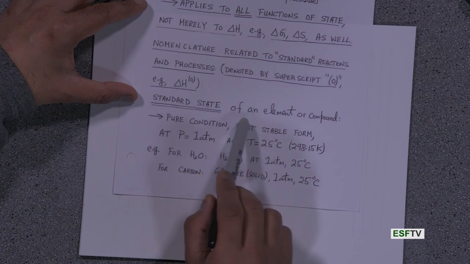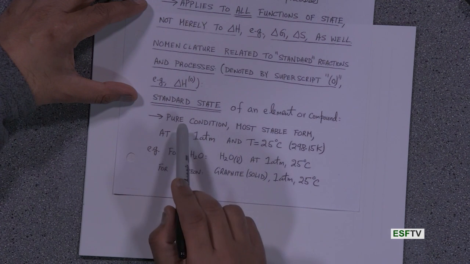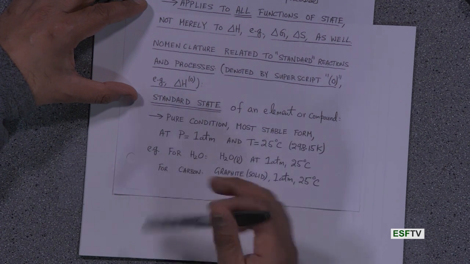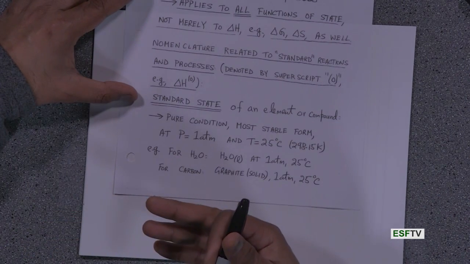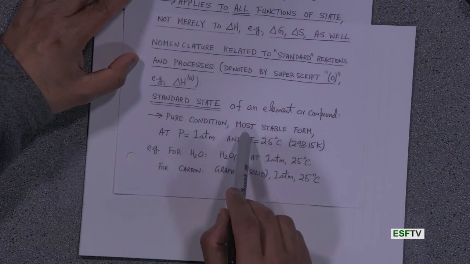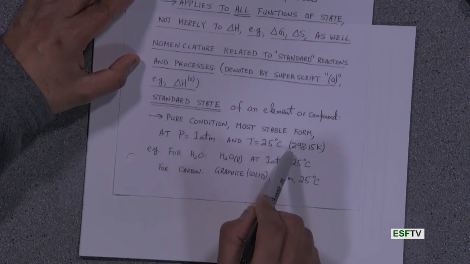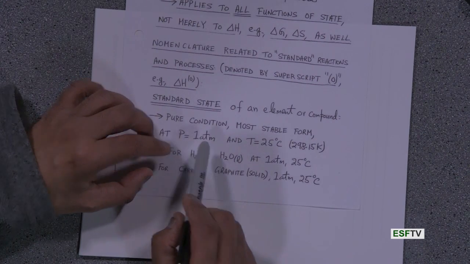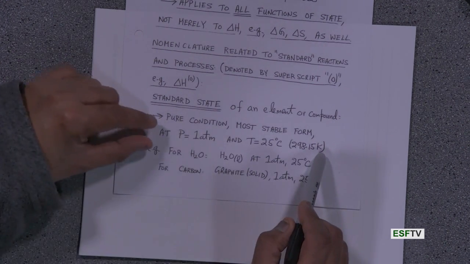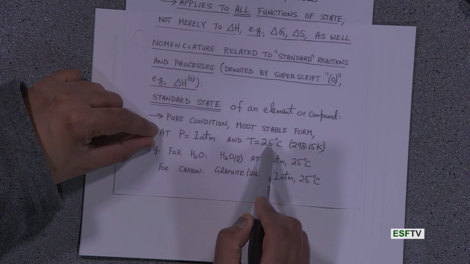So the standard state of an element or a compound is that element or compound in its pure condition, in its most stable form, because sometimes there can be multiple forms in which a compound or an element can exist. In its most stable form at a pressure of 1 atmosphere and a temperature of 25 degrees C, or 298 Kelvin. Standard pressure and standard temperature are defined like so.